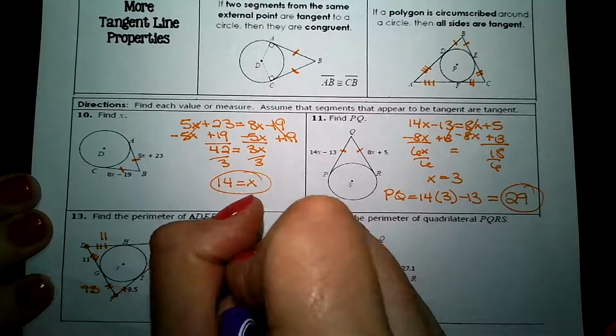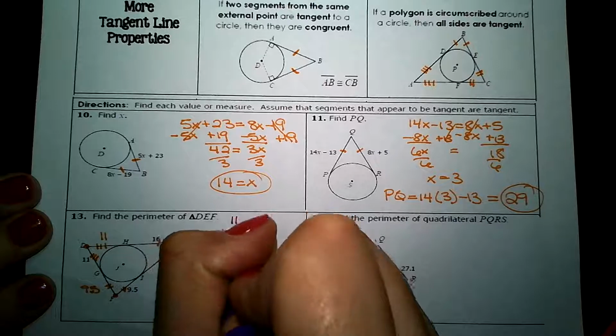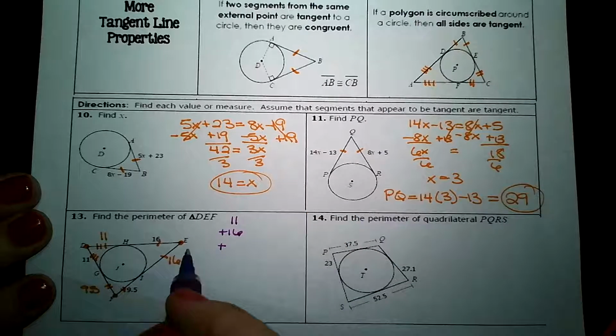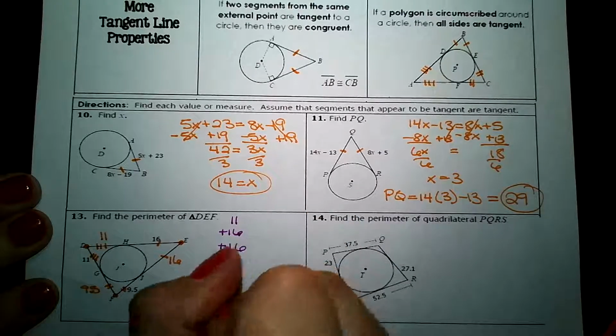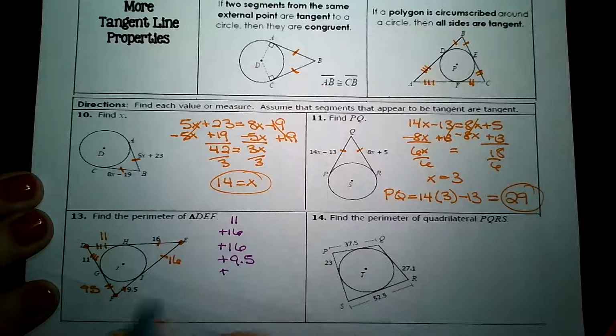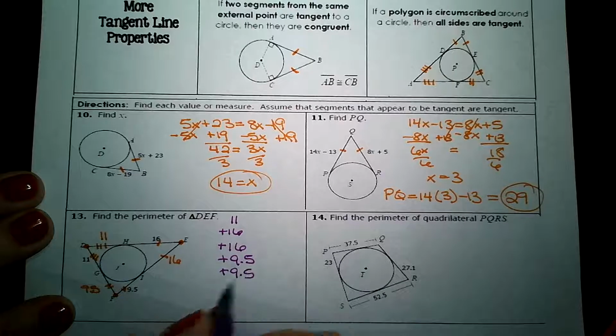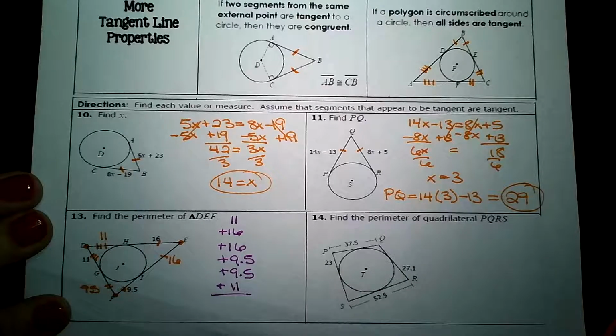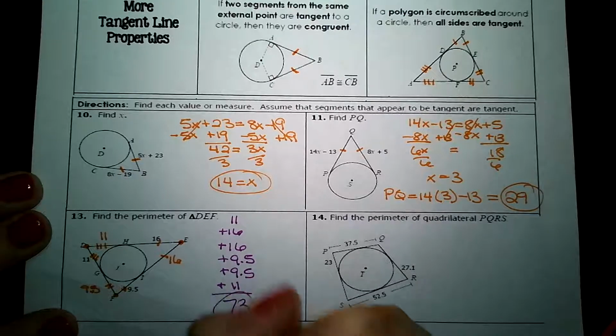It's going to look like this. 11 plus 16 plus 16 again, plus the first 9.5, plus another 9.5, plus the final 11. All 6 parts must be added together to solve. So 11 plus 16 plus another 16 plus 2 9.5s plus the final 11 adds up to a total of 73.